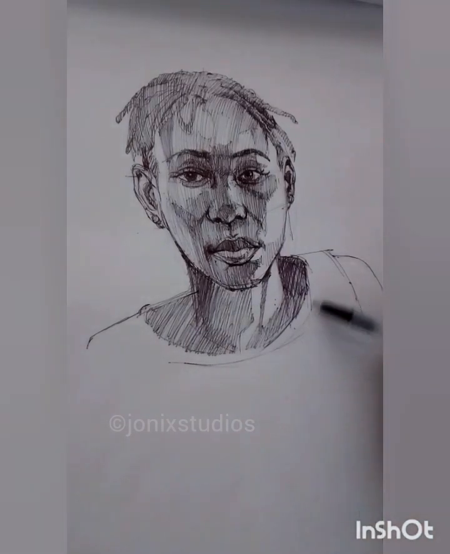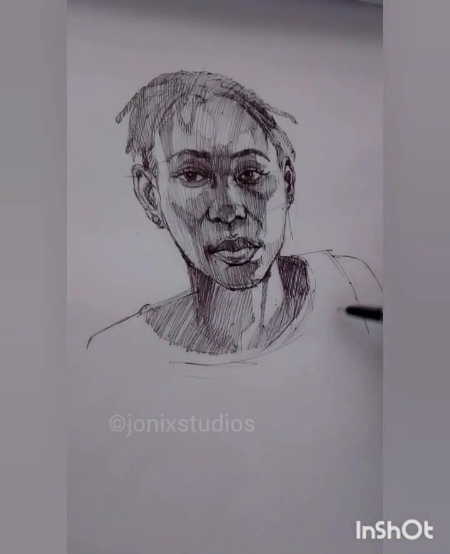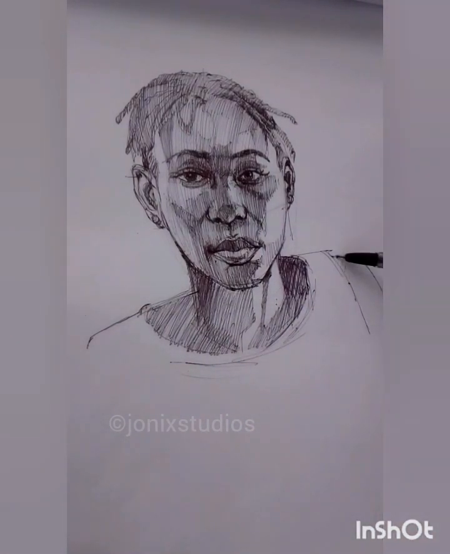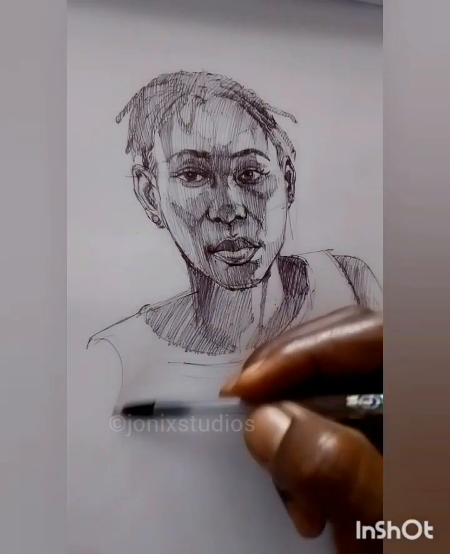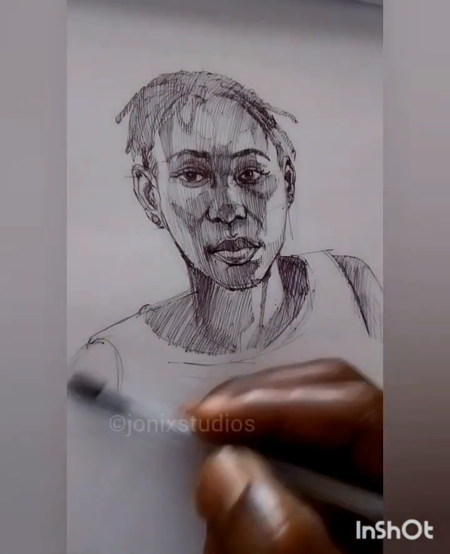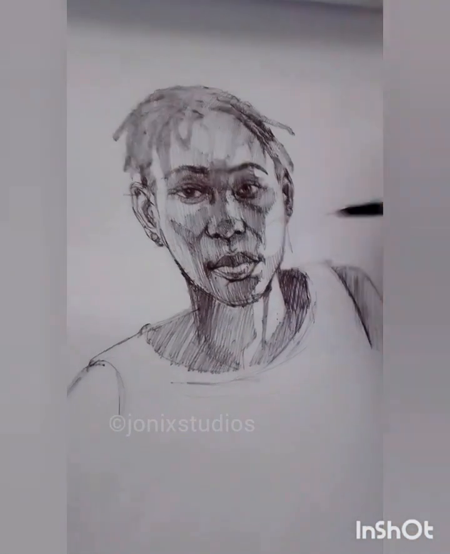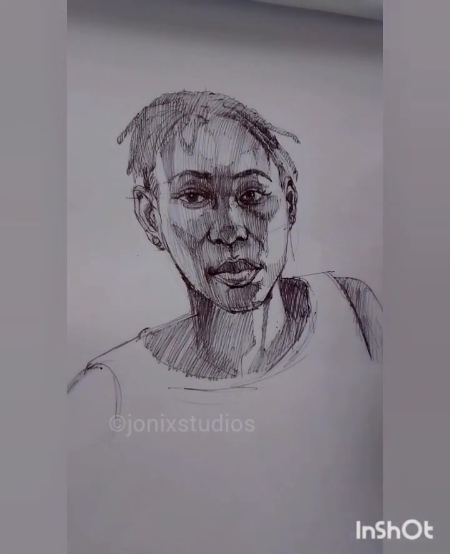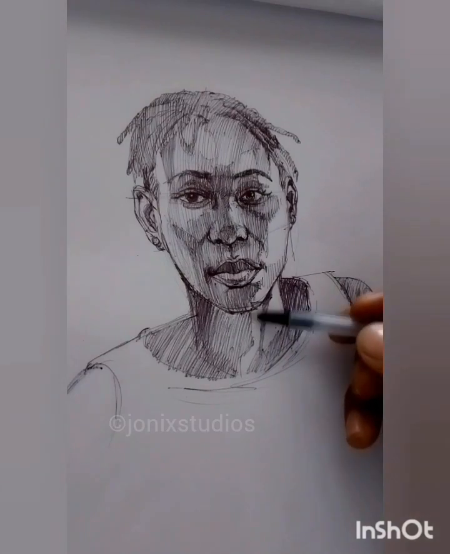So, just that. We'll be stopping here. Let me just put in some little shade here. Okay, so that's the basic thing about drawing the head.